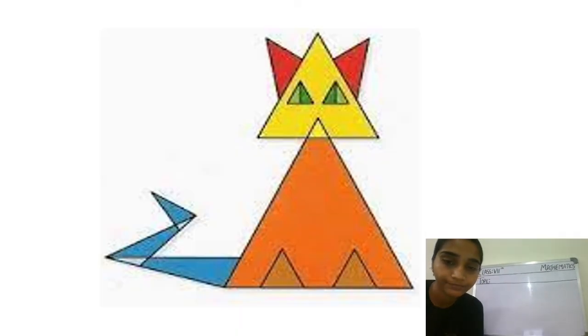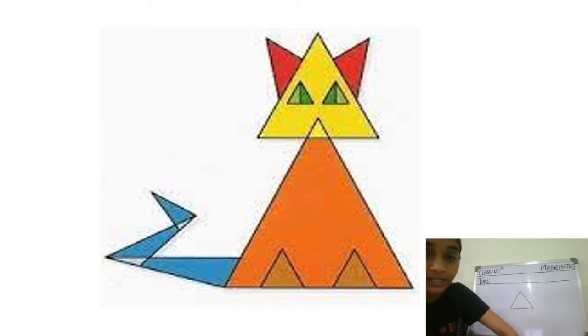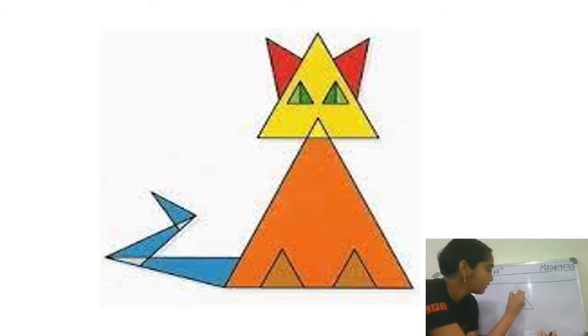Now just see this image. What is it? Yes, it's looking like a cat. And students, they have made this cat using which shape? Yes, the triangles. Many triangles we can see over here. If we focus upon the orange triangle, how many angles are there in a triangle? Very good. A triangle has three angles. These are the three angles of a triangle.